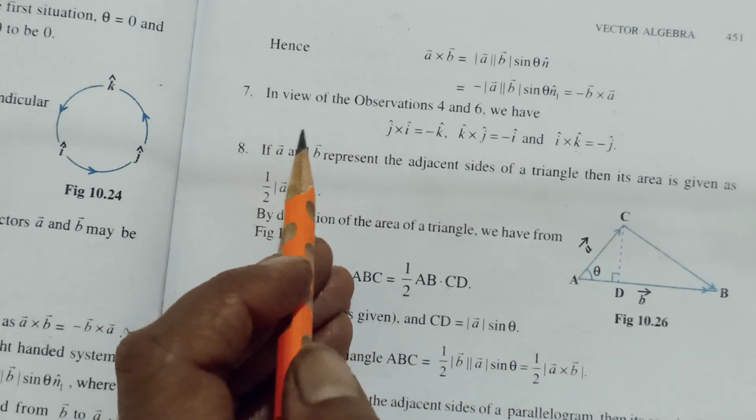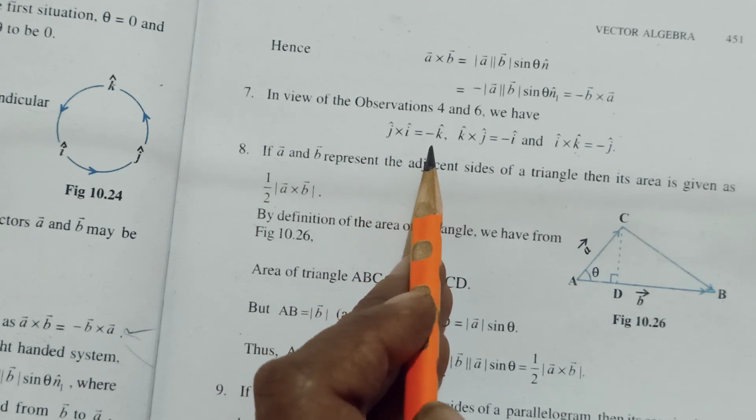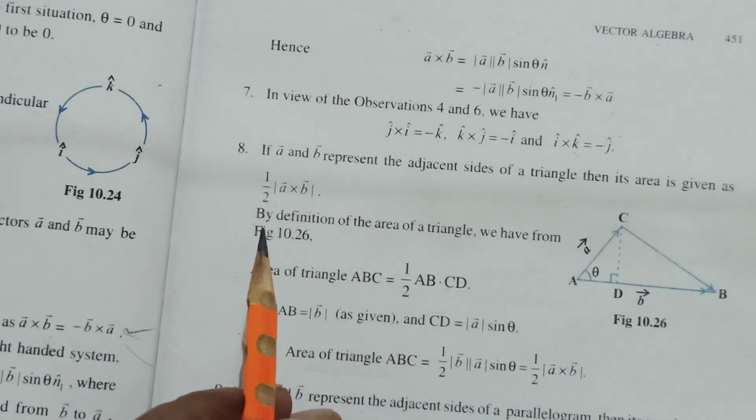Keeping that in view, the next point also follows from the same. Likewise, in i, j, k too, if you interchange them, they will differ by a negative sign. So if you understand one fact, the rest follows automatically.